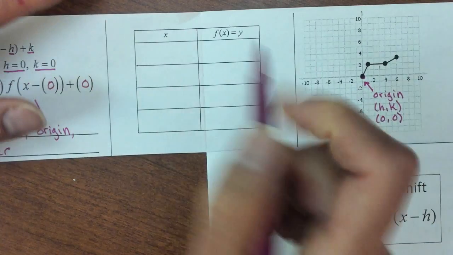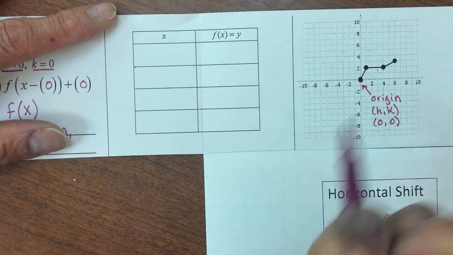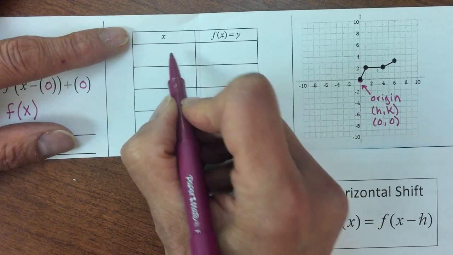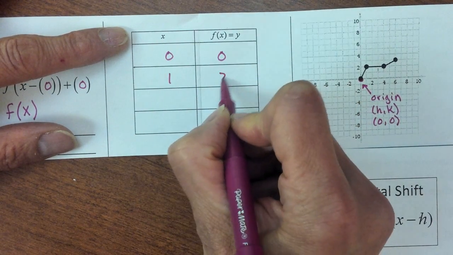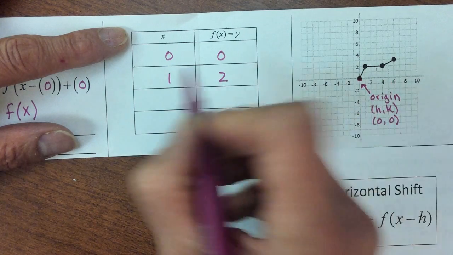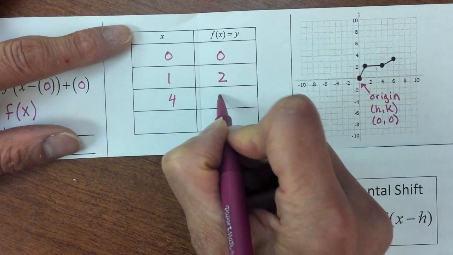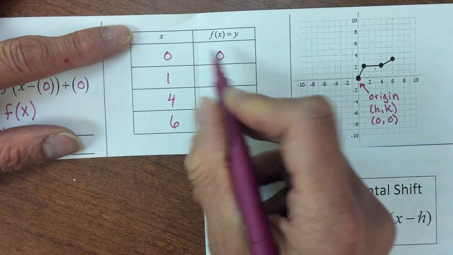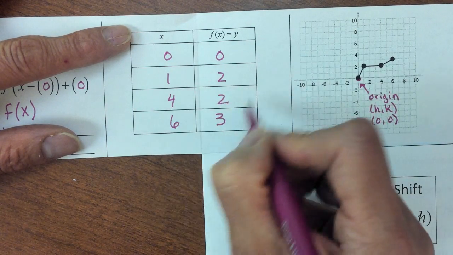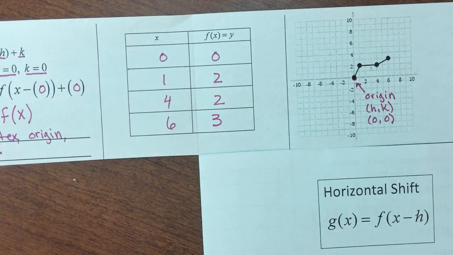So let's go ahead and plot our coordinates of our parent function. So this is 0, 0, this is 1, 2, this is 4, 2, and this is 6, 3. So everything shifts from our parent, so that's important.